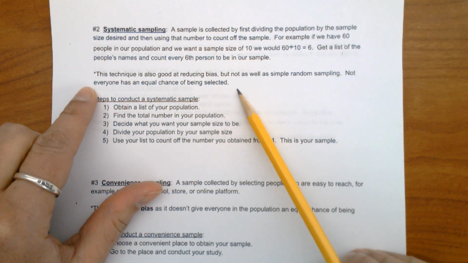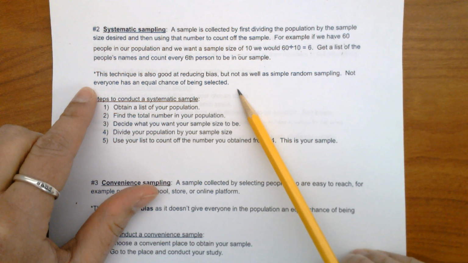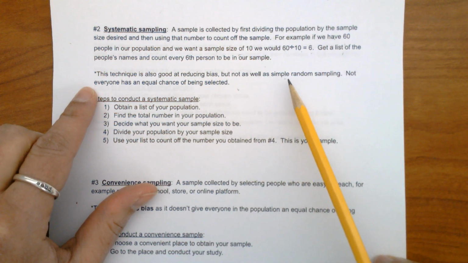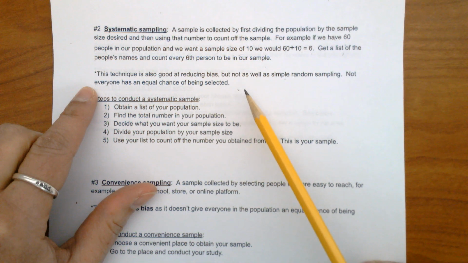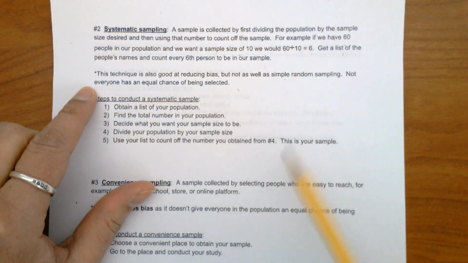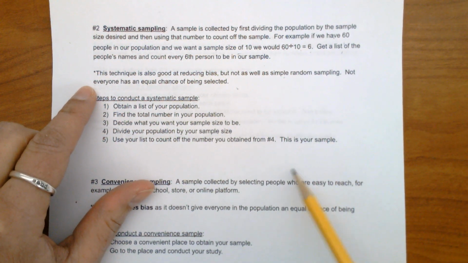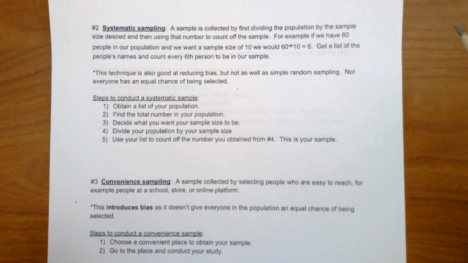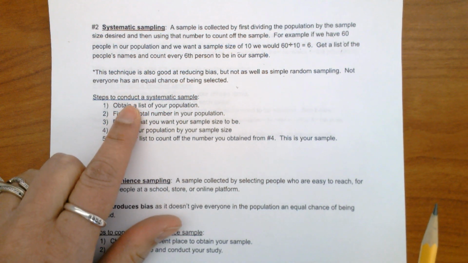This technique is also good at reducing bias, but not as well as simple random sampling. Not everybody has an equal chance of being selected because you're just doing the 6th, so that 6th person will always be the one that would be chosen. So let's try it with ours. I don't have 60, I only have 16. So let's use our steps with my population.